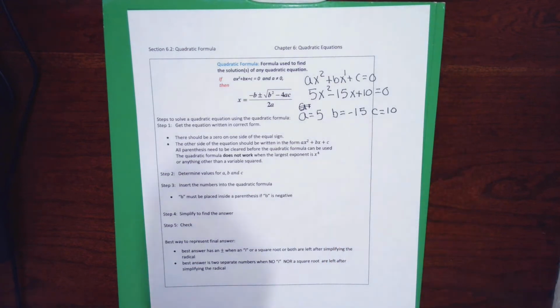The quadratic formula is very particular. It doesn't work when we have exponents like x cubed or x to the fourth. It doesn't work if there's any factoring in the problem. It only works when you have three terms, a square term, a first power term, a constant on one side of an equation written as a trinomial set equal to 0.